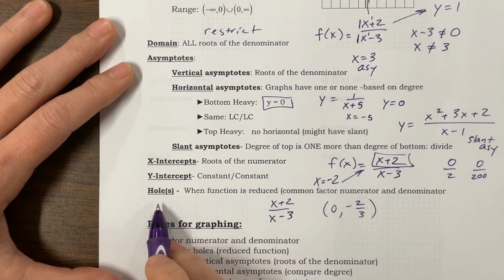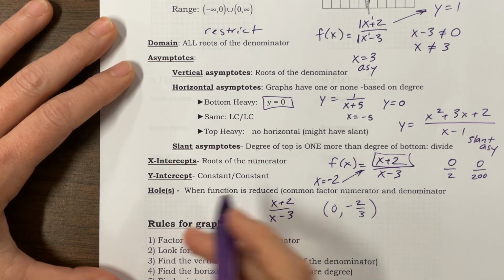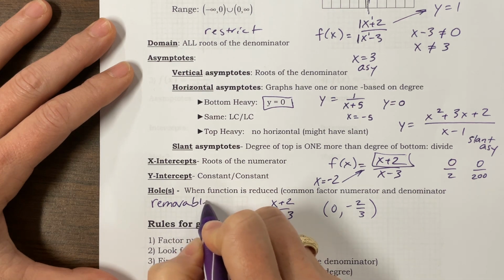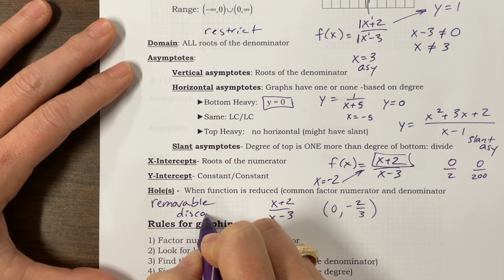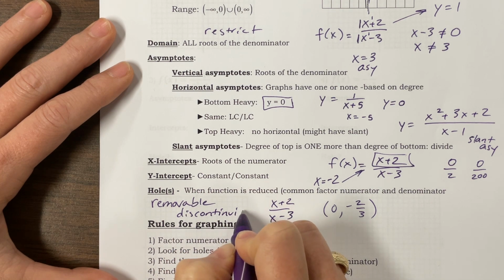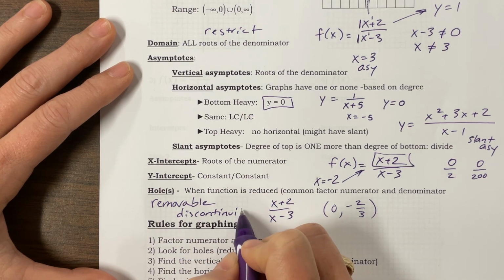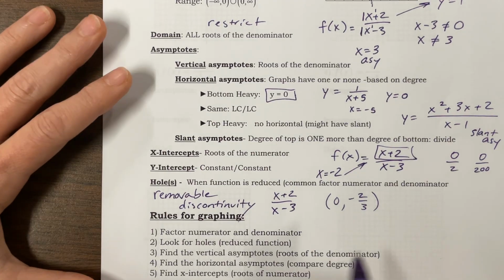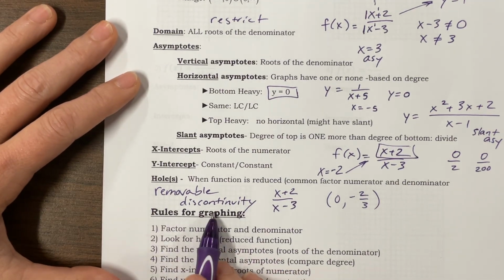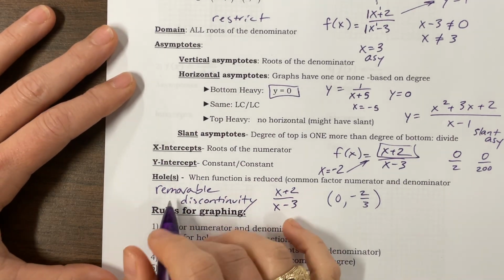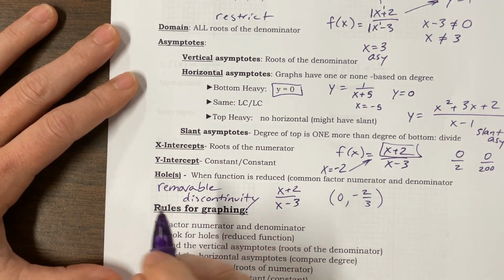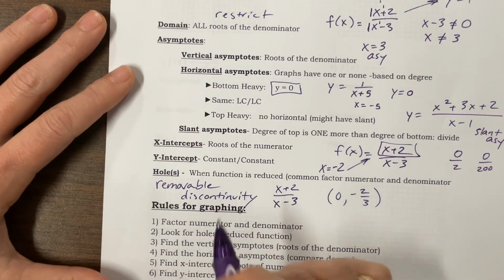Okay, holes. Anytime a hole is also known as a removable discontinuity. All of a sudden I forgot how to spell. Whatever, I hate spelling. Removable discontinuity. So if it removes itself from the equation, it gives you a hole. Whenever something is removed from the equation, we have removable discontinuity, we have a hole.